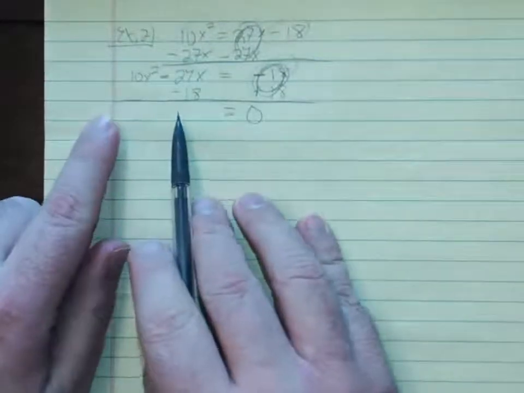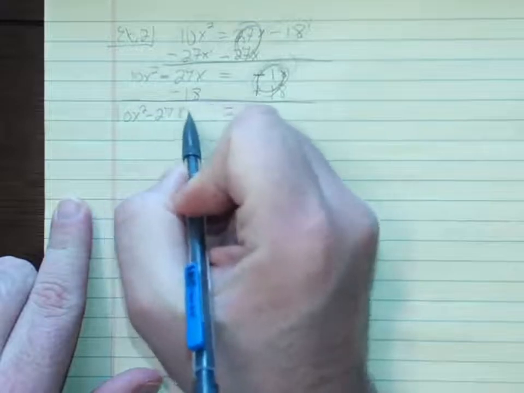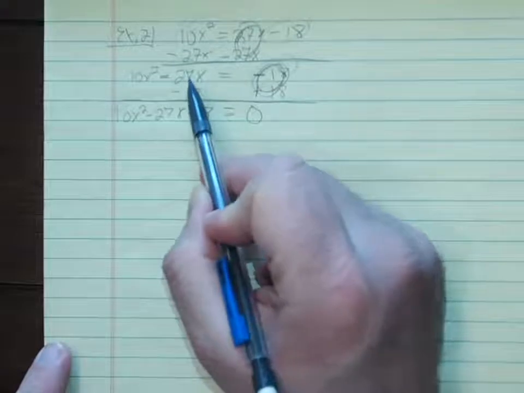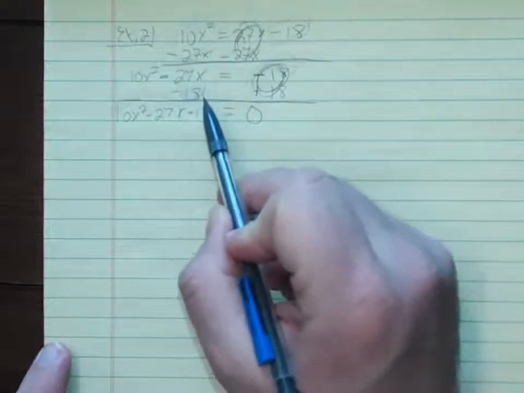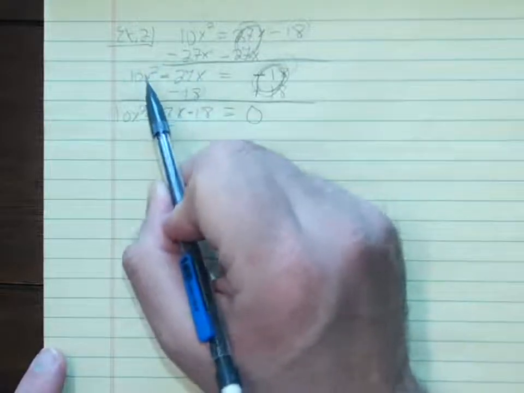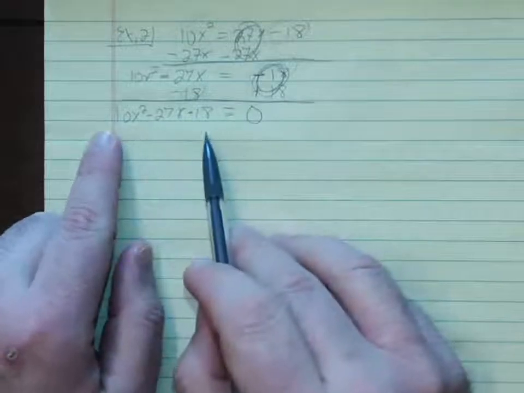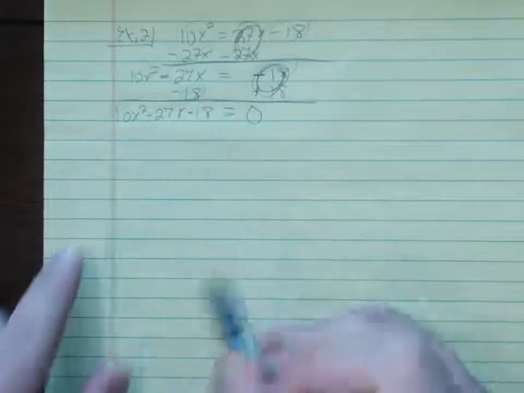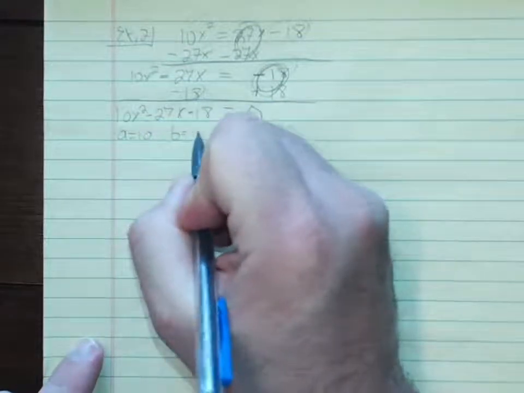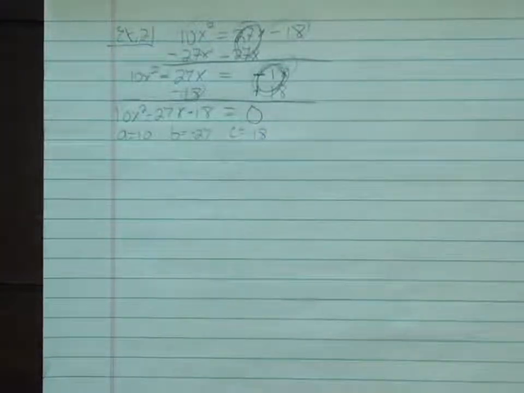Now back to the left side, we get the same problem we had before. We got 10x squared minus 27x, and we have to put minus 18 because once again, this is not the same as this or this. This is a constant, no x. This is a linear term, just an x. This is a quadratic term, x squared. However, you may recognize that, look, now we're like where we were at the previous example. We have an a value of 10, a b value of negative 27, and a c value of negative 18. So this will be a lot of fun.